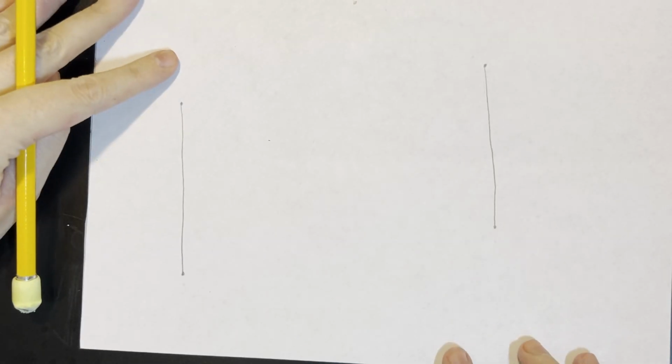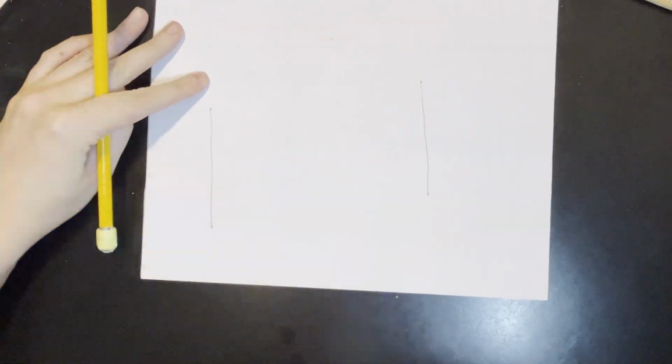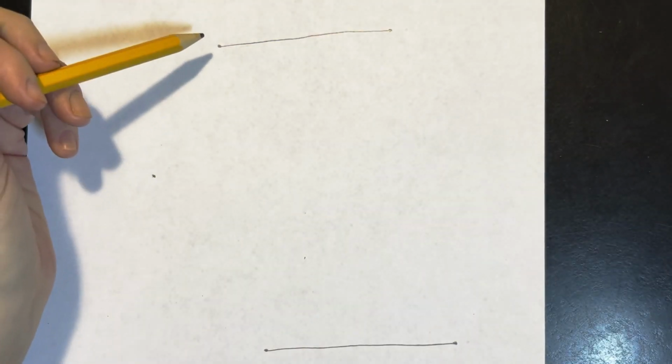Now we need to turn the paper up and down. Turn your paper up and down to where it looks like this. I'm going to zoom back in, and we're going to connect this dot here to this one here.